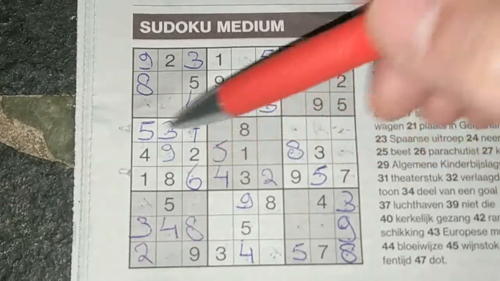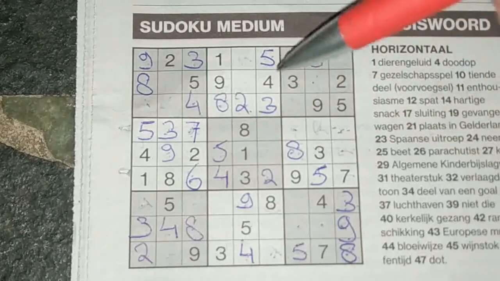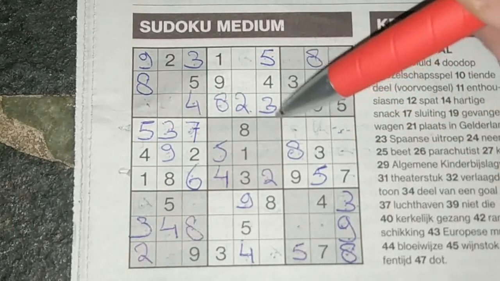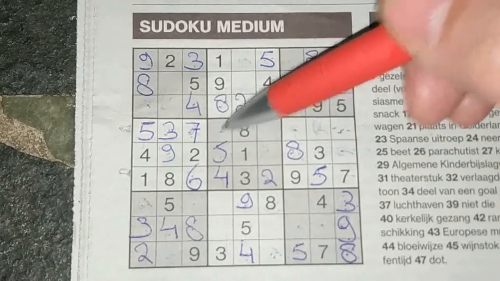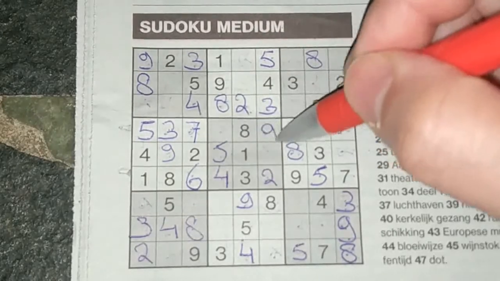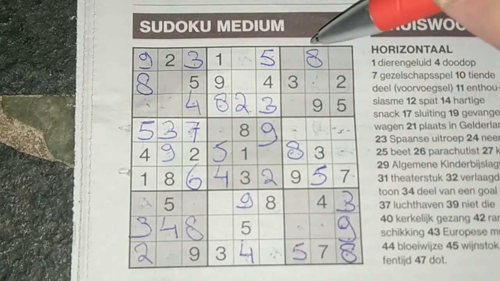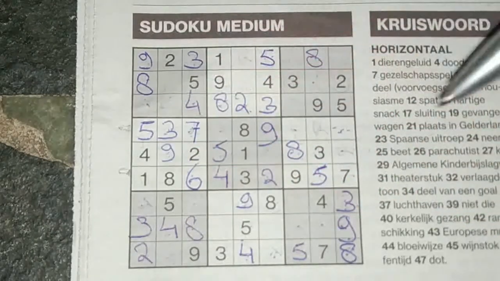9 in this row. 9 in the middle row. So in the row above, the only 2 places for the 9 should be here and there. But I see here 9. No 9 there. 9 should be here. Yeah, all the 9s are used.